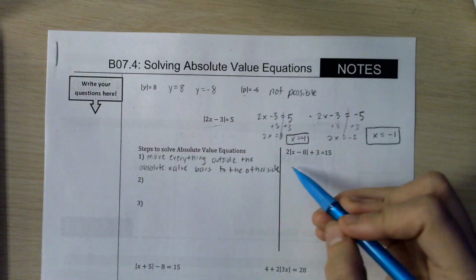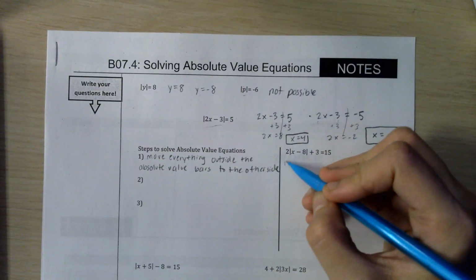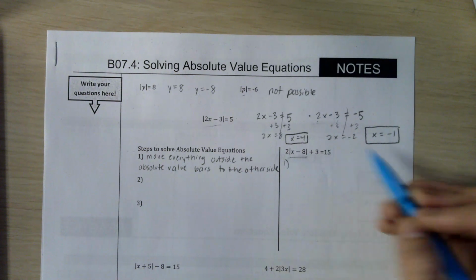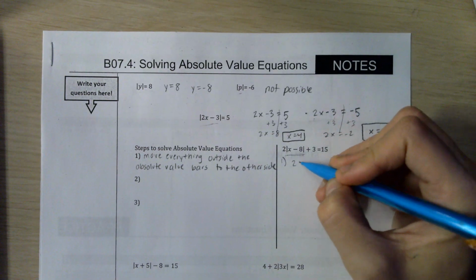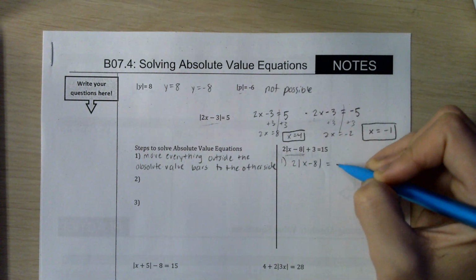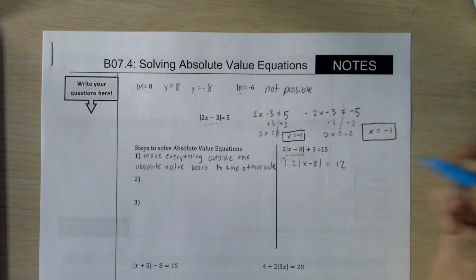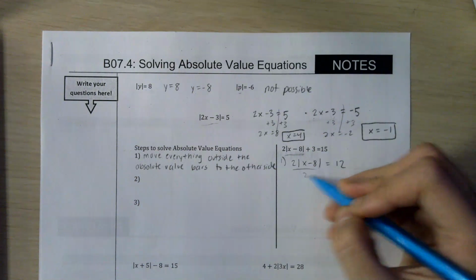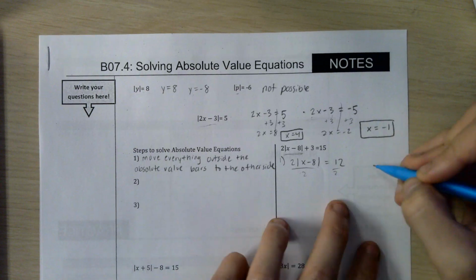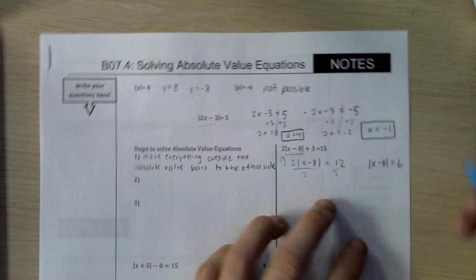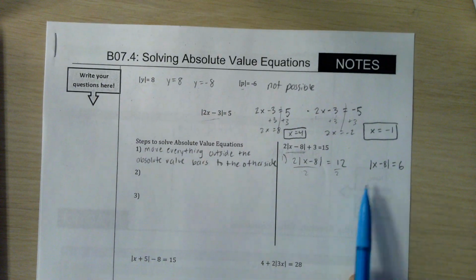So if we look at this example right here, they want us to move everything outside of the absolute value to the other side. So first we're going to move that 3, 12, and then we're going to move that 2. So we have to divide everything by 2. So we have absolute value x minus 8 equals 6. So this was the first step for this problem.